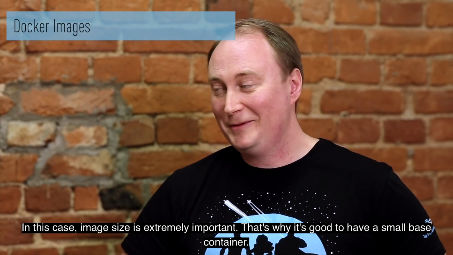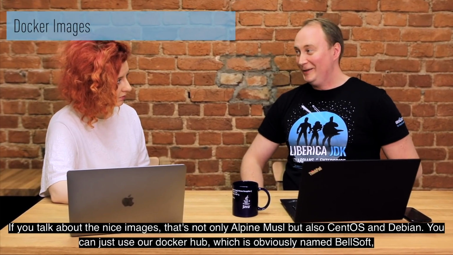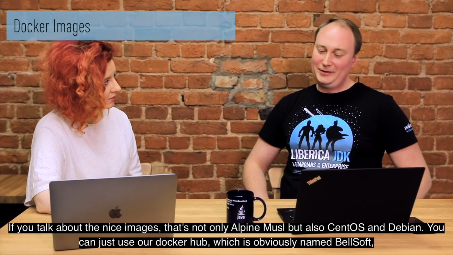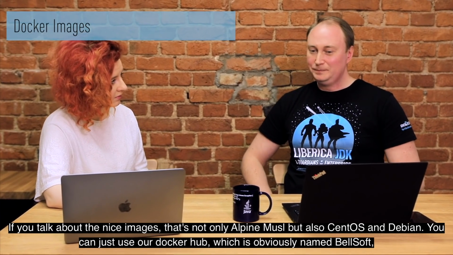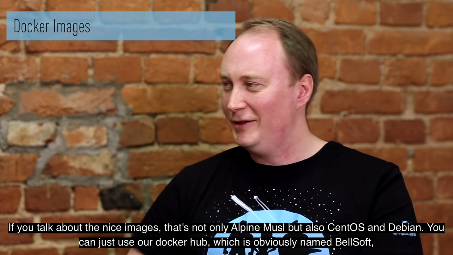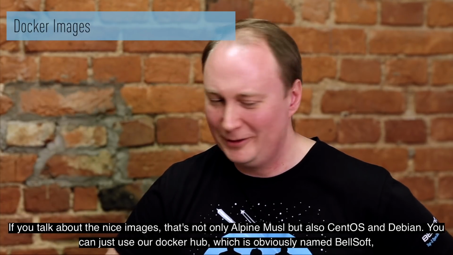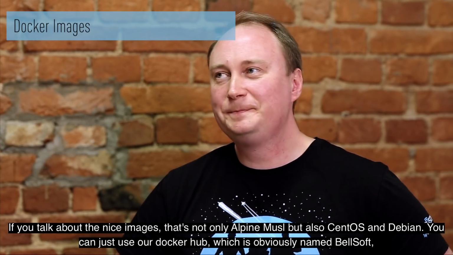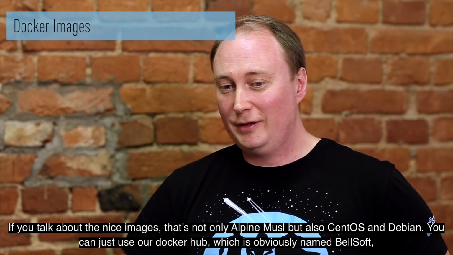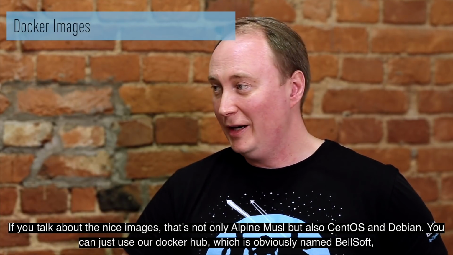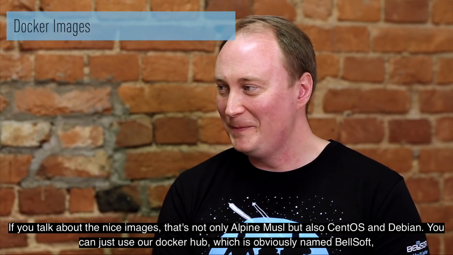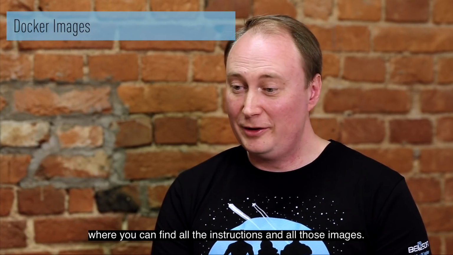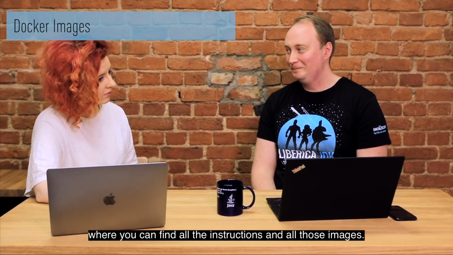a small base container. If you talk about the base images, that's not only Alpine Musl but also CentOS and Debian. You can just use our Docker Hub, which is obviously named Bellsoft, where you can find all the instructions and all those images. That's cool.